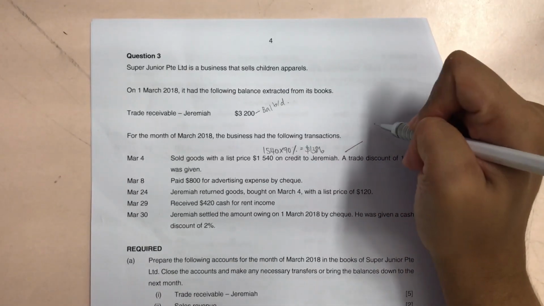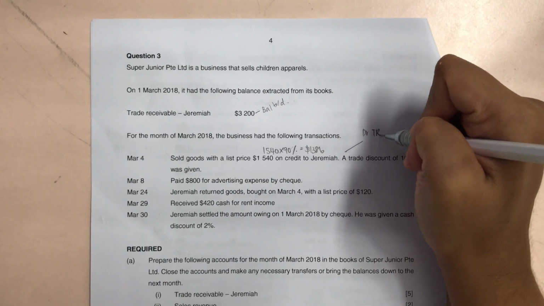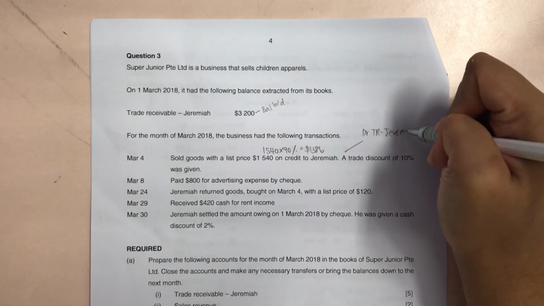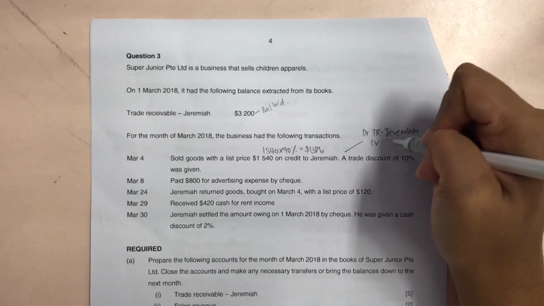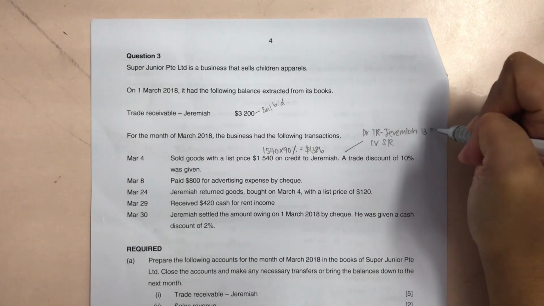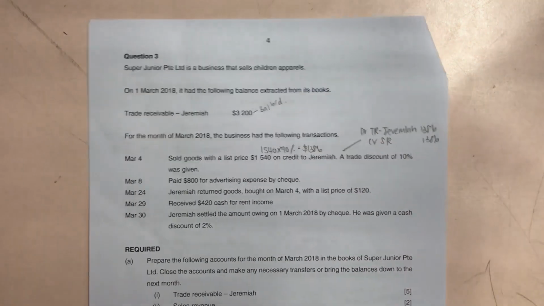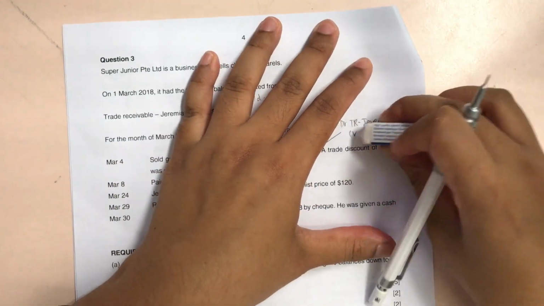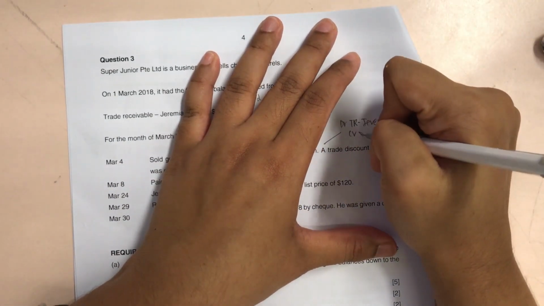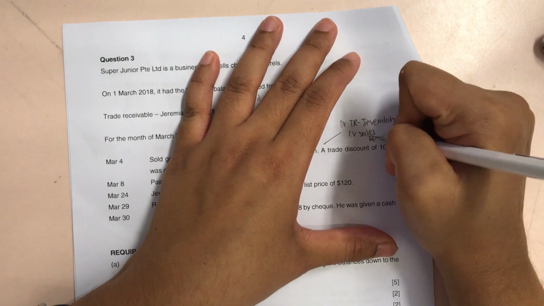Alright, so when you make a sale on credit, you will debit your trade receivable Jeremiah, and you will credit your sales revenue, 1386, 1386. Okay, so I'm just going to write this in full. Sales revenue.